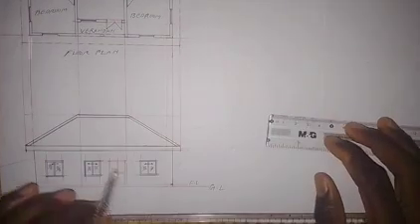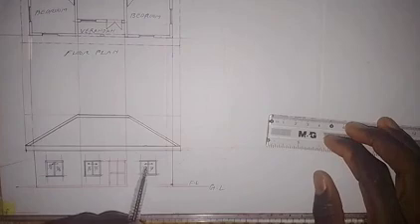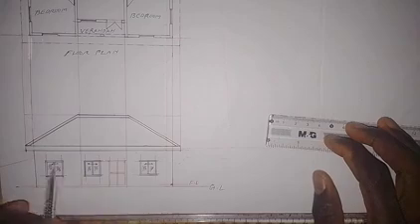Alright, so that's the symbol. I've done one, so I'll pause the video while I do the rest. Alright, so these are the windows, and then we need to put an arrow here to show that they are sliding windows. That's what I did here.